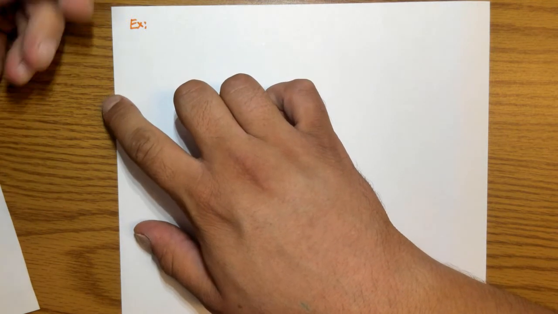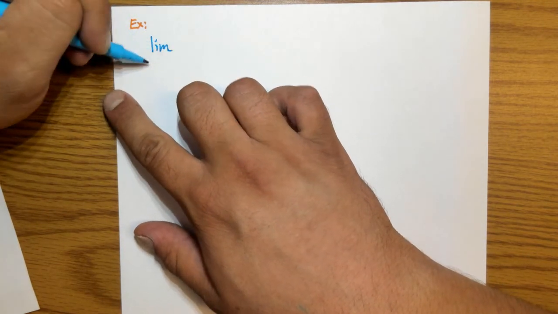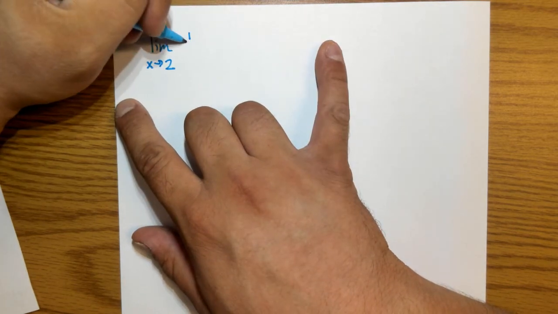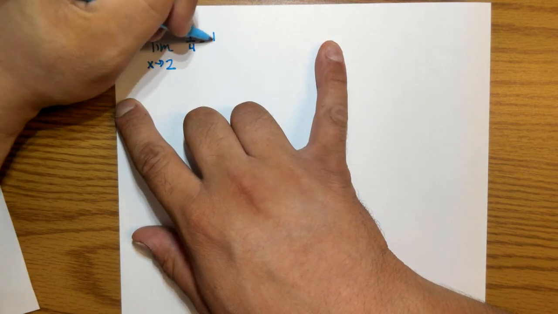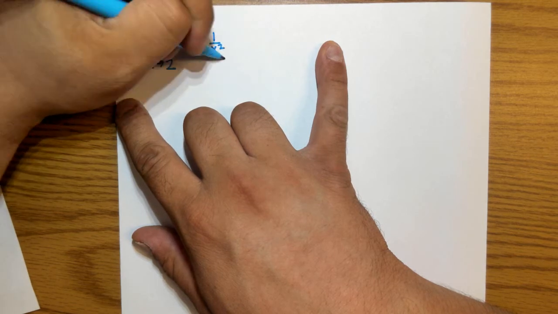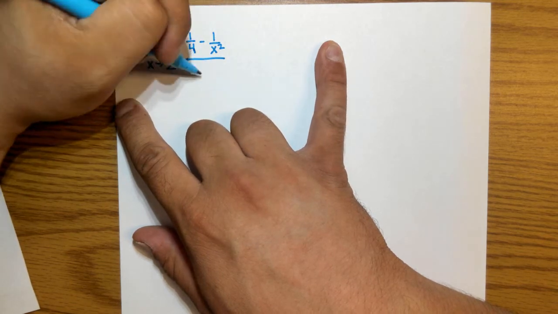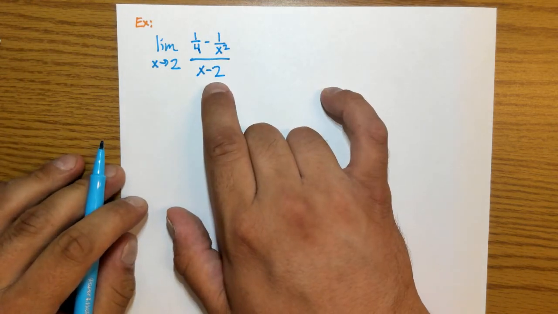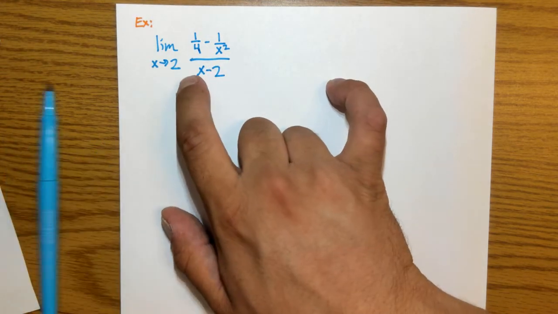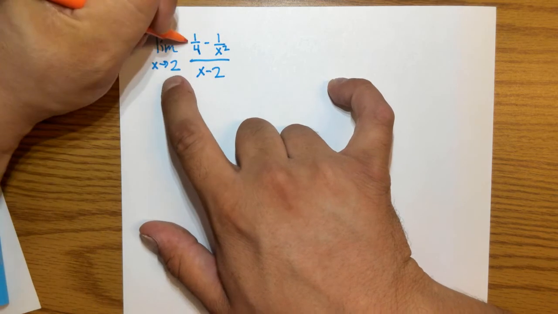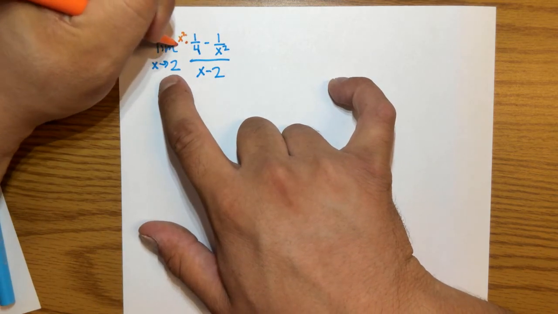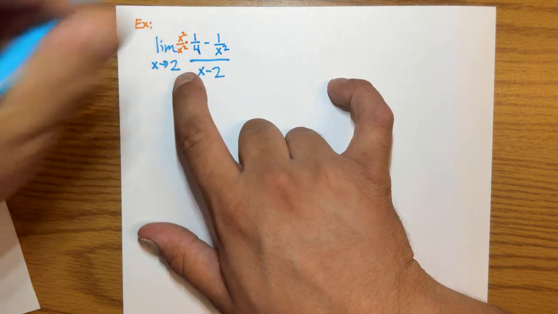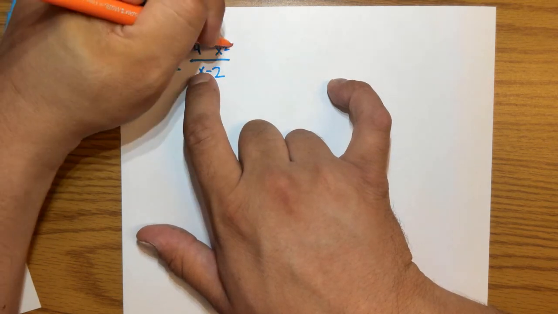So this example, the limit as x approaches 2 of 1 over 4 minus 1 over x squared, divided by x minus 2. Again, we can't plug in 2 or else we'll get 0 at the bottom. Let's find common denominators. I'm going to multiply this left side by x squared over x squared, the opposite denominator. And over here, I'm going to multiply by 4 over 4.